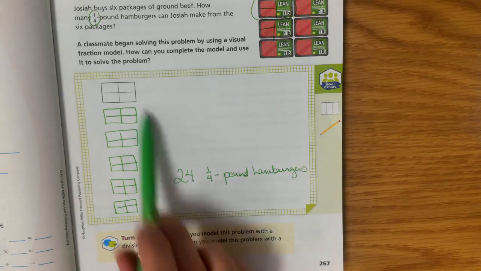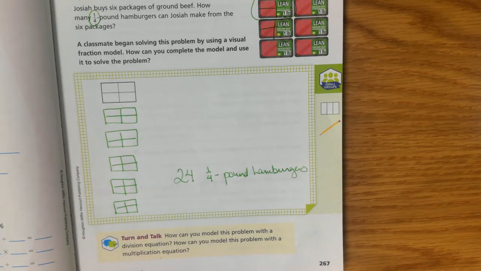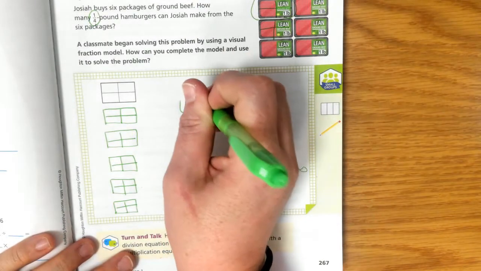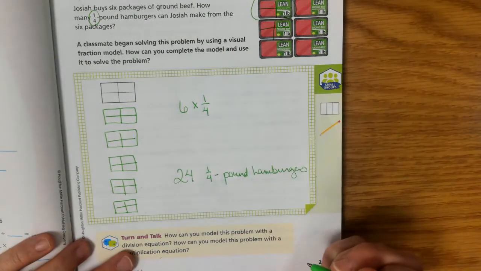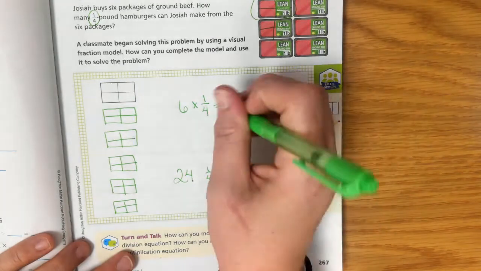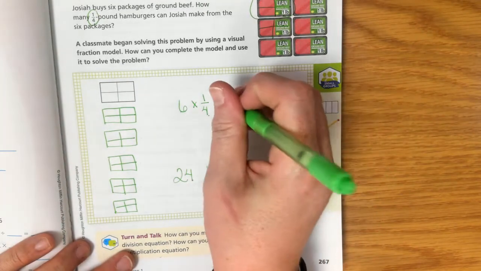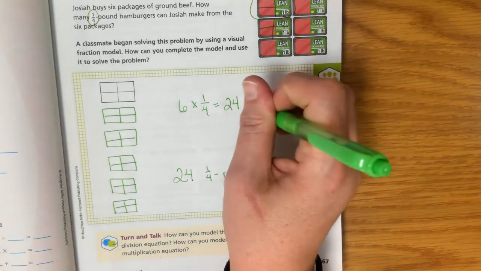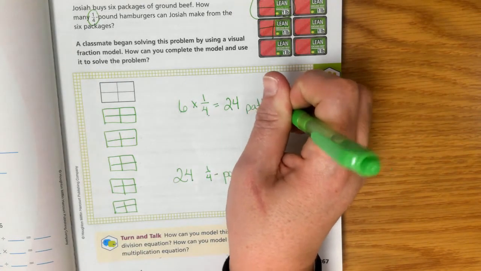And then there are 24 of them. So basically we are doing 6 times 1/4. So that's going to equal, remember, 6 times 4, 24 patties. Okay?